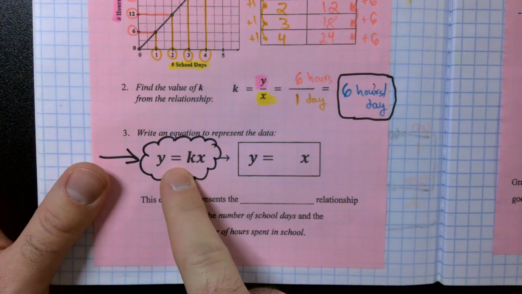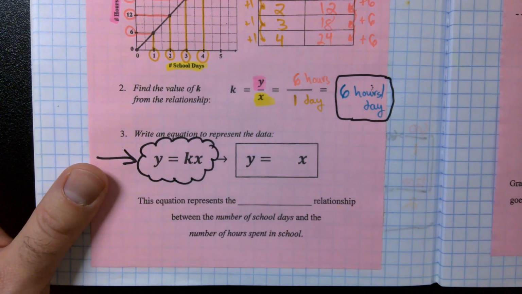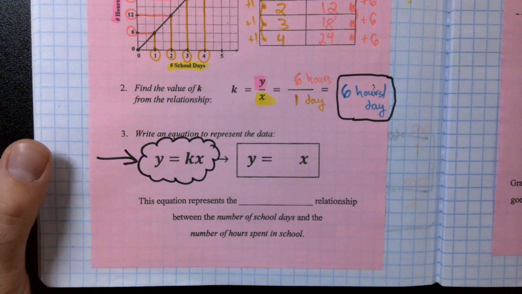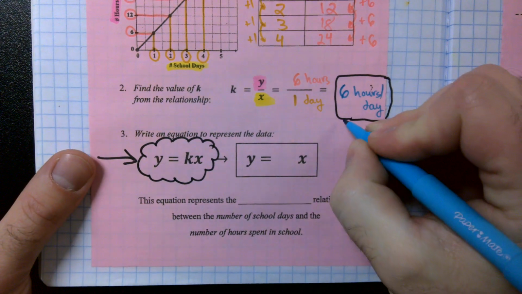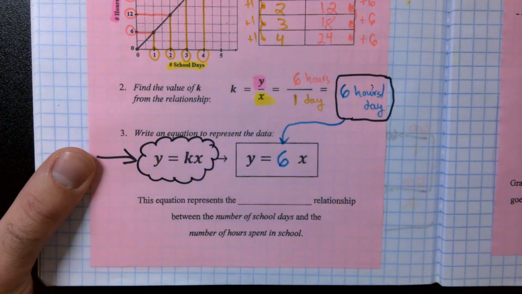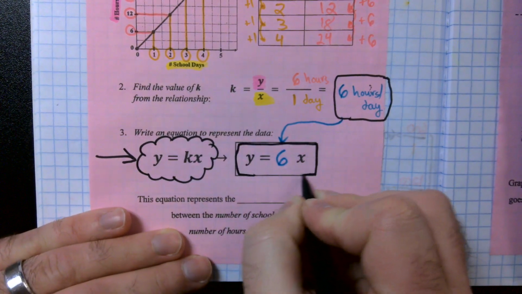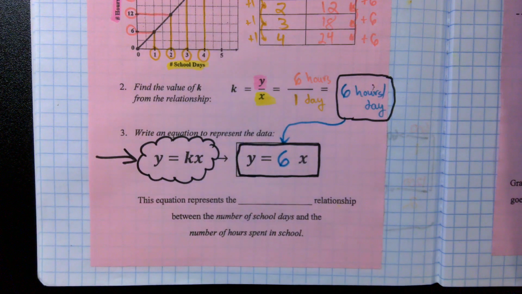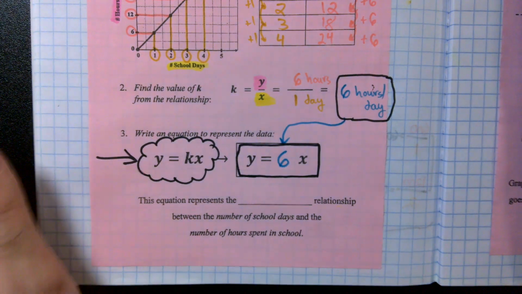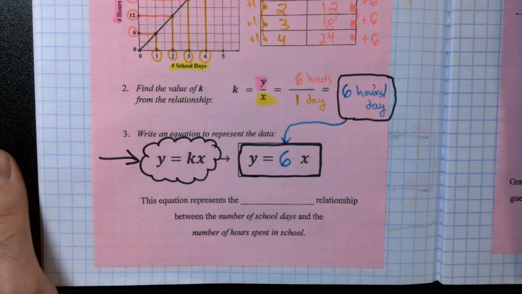All we need to do with this equation is plug in the value of k that we found. What did we find k to be equal to in this situation? 6 hours a day. So I'm going to take this, I'm going to plug it in right there. Boom. This is my equation that represents this line. Y equals 6x.